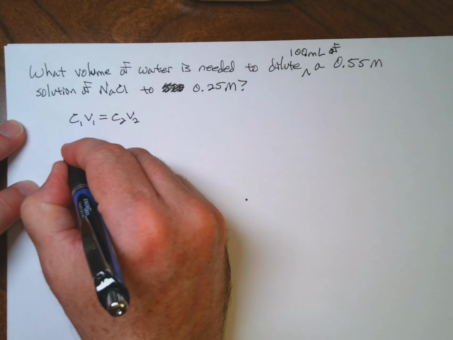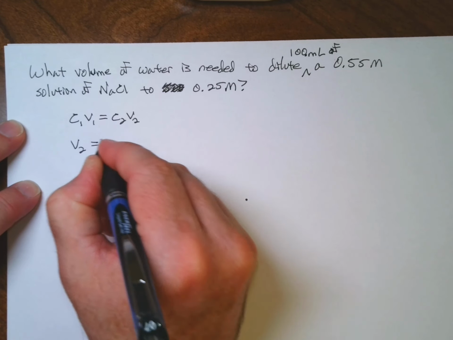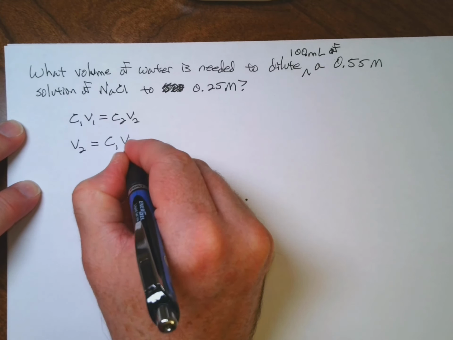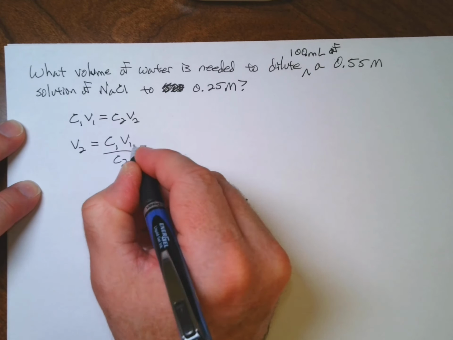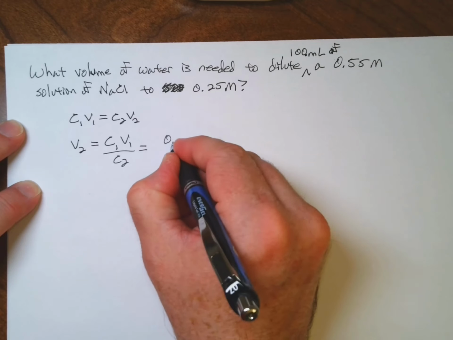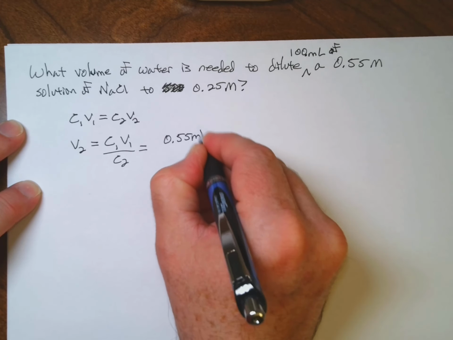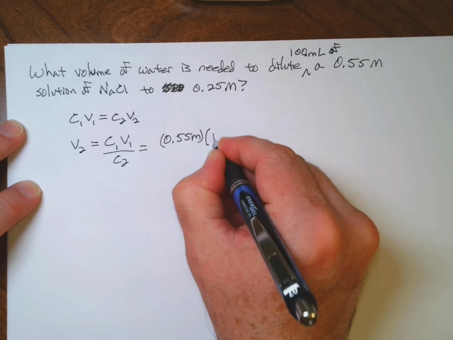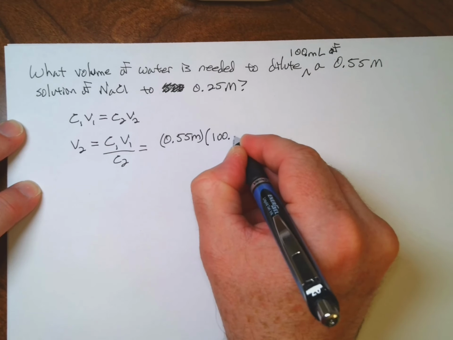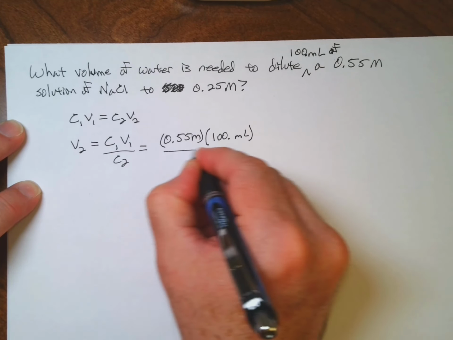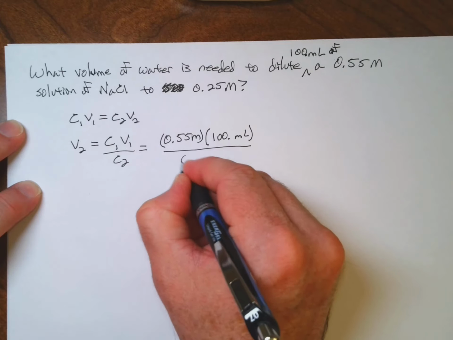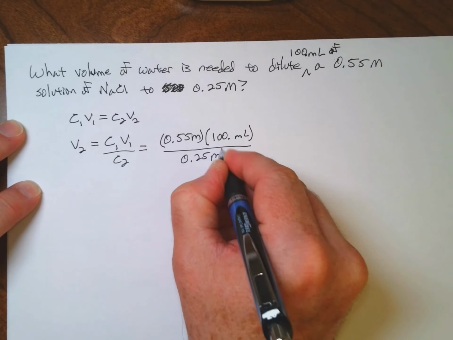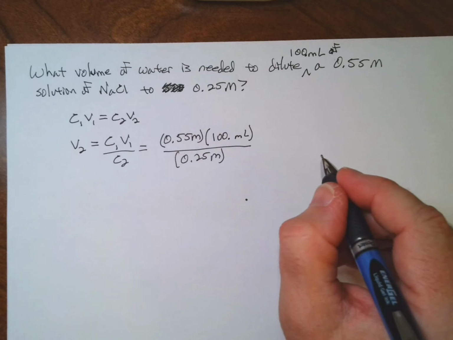So what we want is V2, which is C1V1 over C2. So concentration 1, 0.55 molar, times volume 1, 100 ml, divided by 0.25 molar. And it's important to include your units, all right?